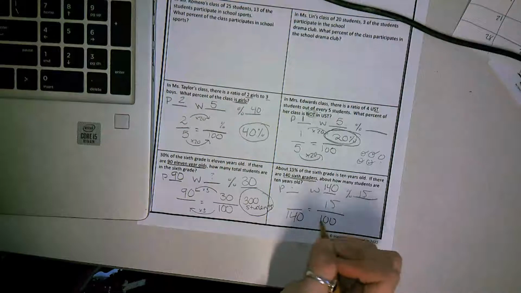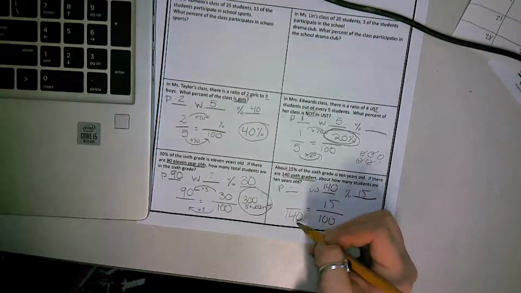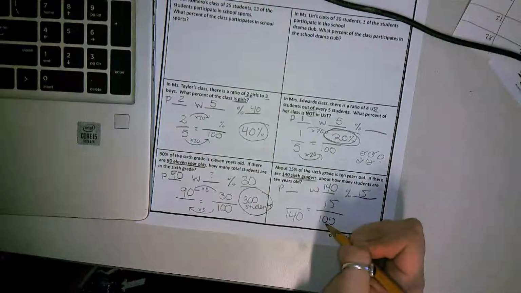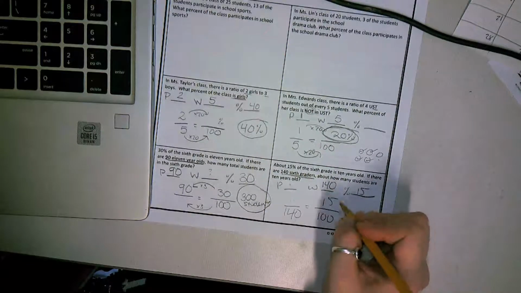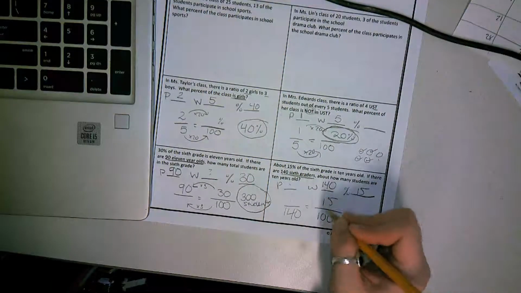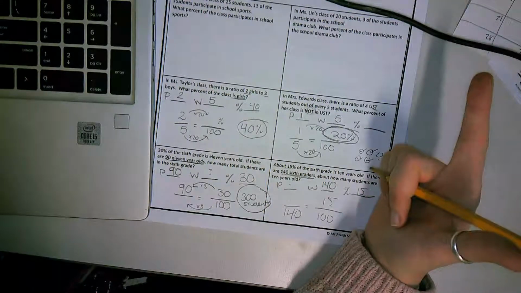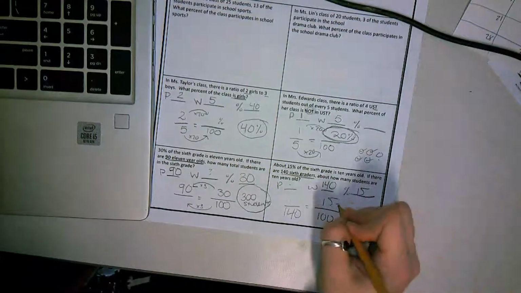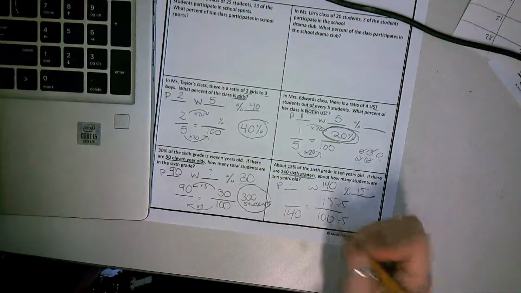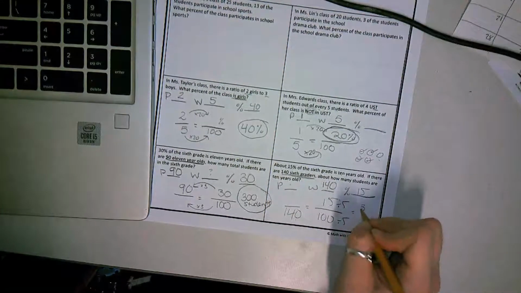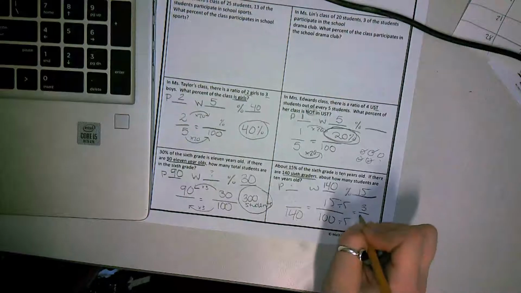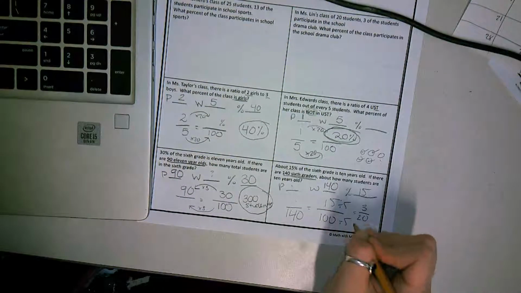This one, I don't know how to get from 100 to 140 or from 100 to 15. So I'm going to simplify this. Check, can I divide them by 10? Not both of them. Can I divide them by 5? Yes, both of them. That's what I'm going to do. 15 divided by 5 is 3. 100 divided by 5 is 20. Notice I had to make a whole other fraction over here.